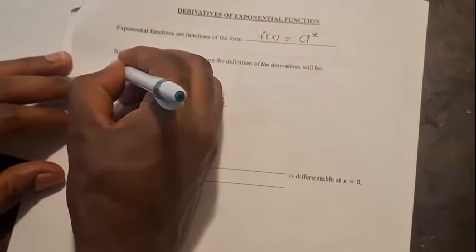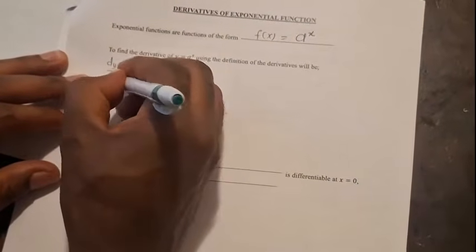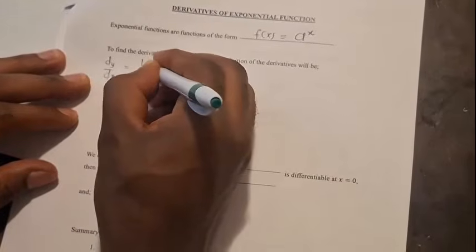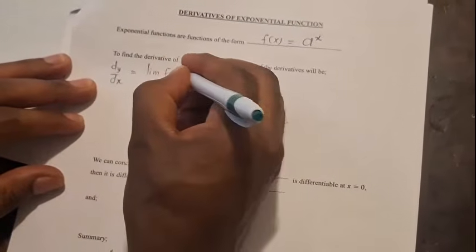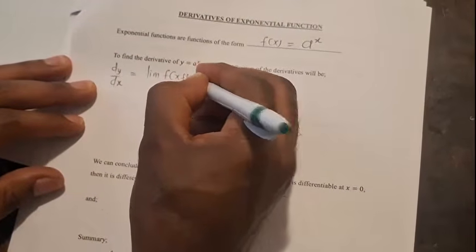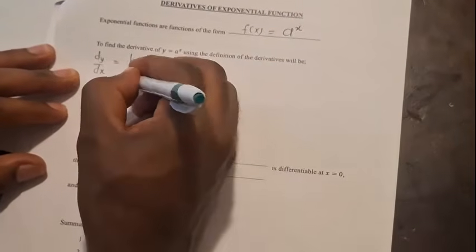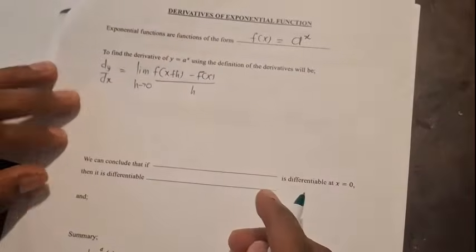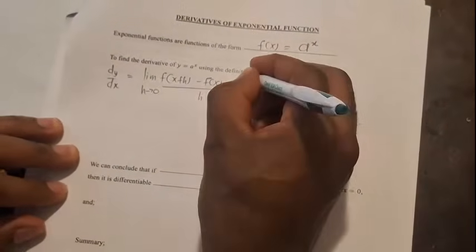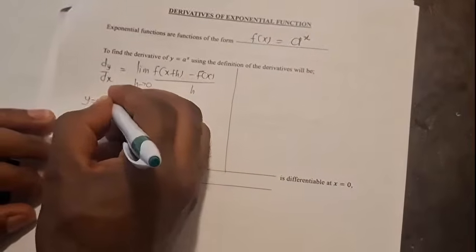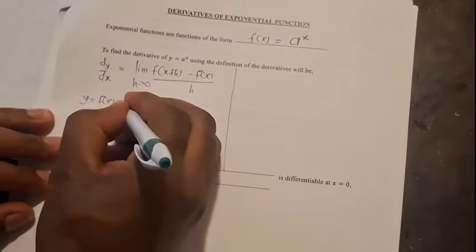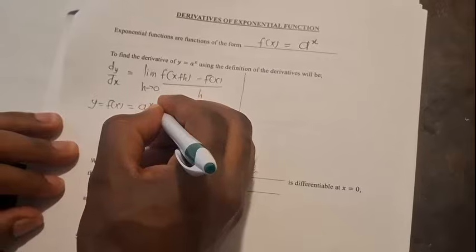So we can say our dy over dx will be equal to the limit of f of x plus h minus f of x all over h, where h approaches 0. So we can say that y should be equal to f of x, and that will be equal to a exponent x.